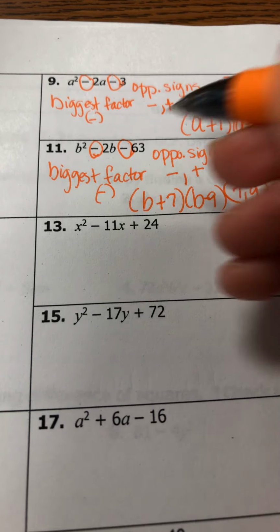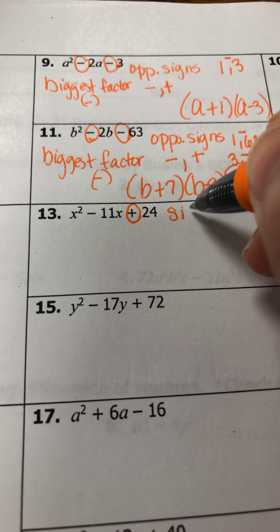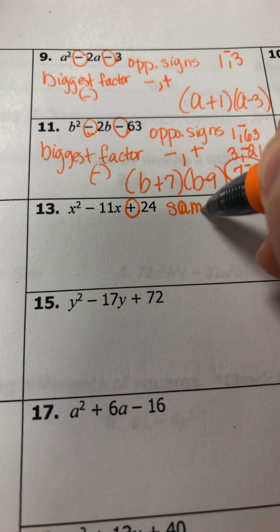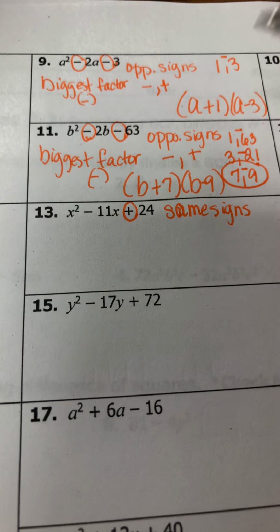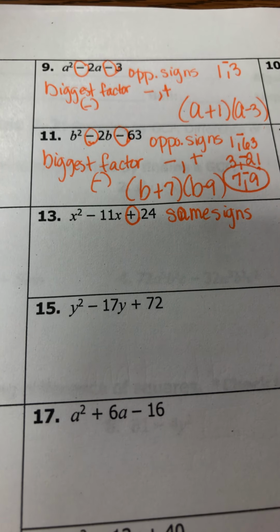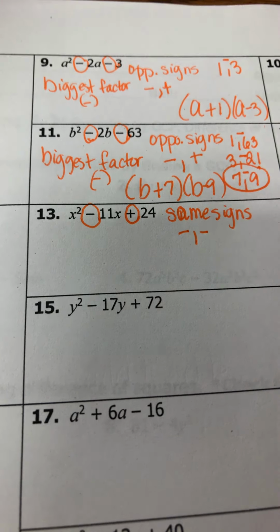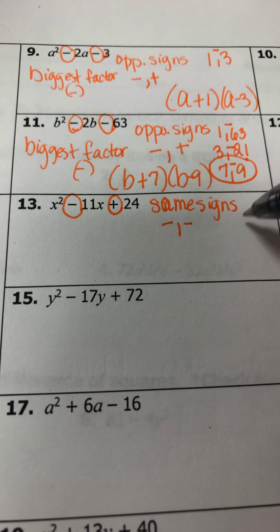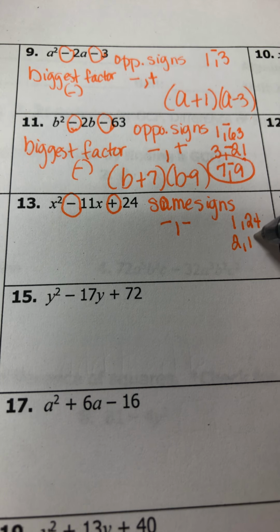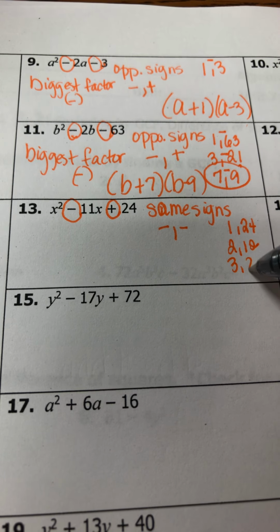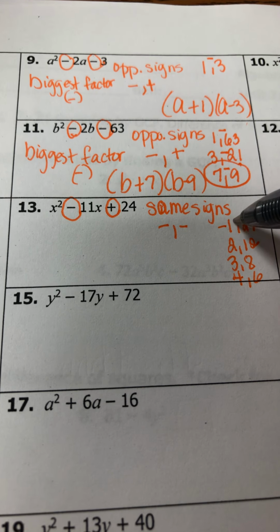Now, number 13. This time my C is positive. So to multiply and get a positive, we need same signs. Now, when you have same signs, that means 2 positives or 2 negatives. The middle number will tell you what they need to be. So we need 2 negatives this time. So listing the factors of 24, 1 times 24, 2 times 12, 3 times 8, and 4 times 6.